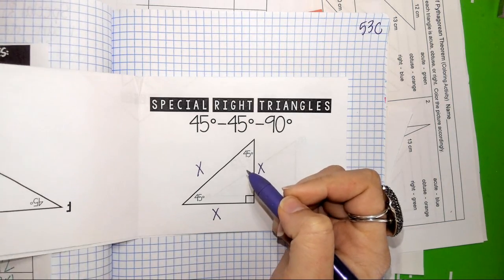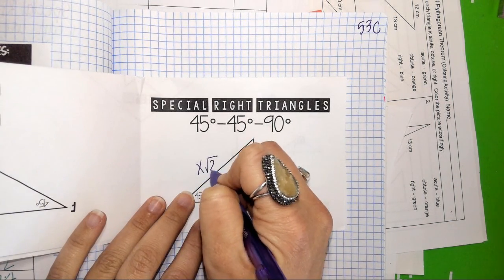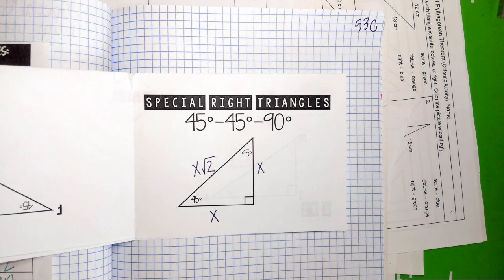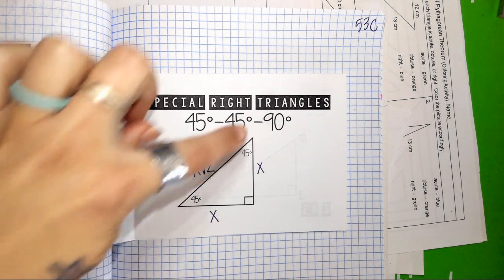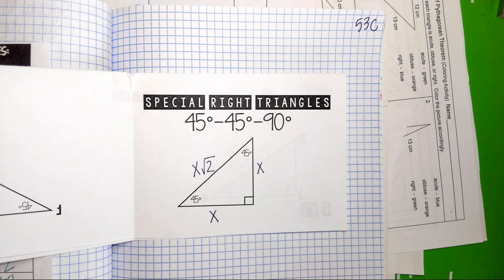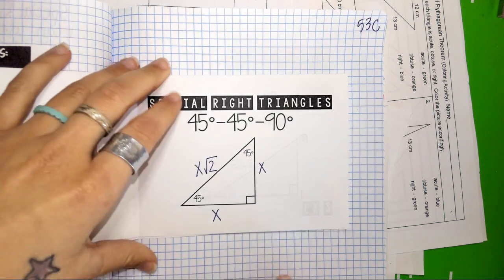What did we write down on the previous page? Root 2, take a point. Always, always, always. When you have 45, 45, 90, it's x, x, x root 2. Always. Are we ready? Open it up.